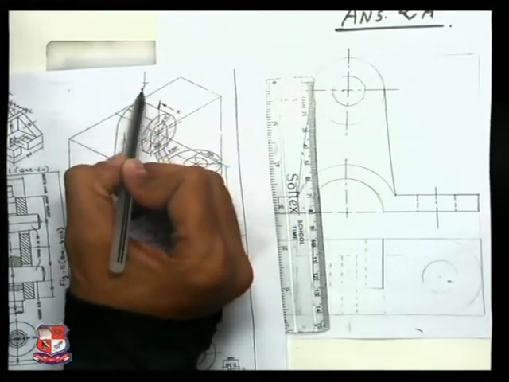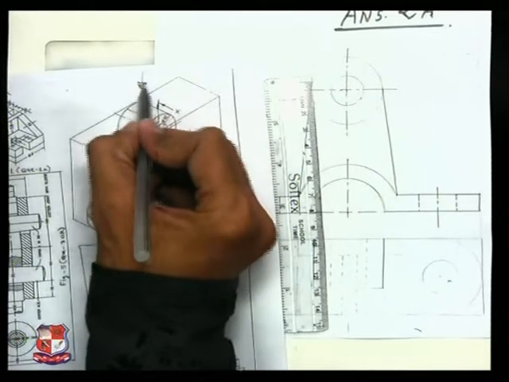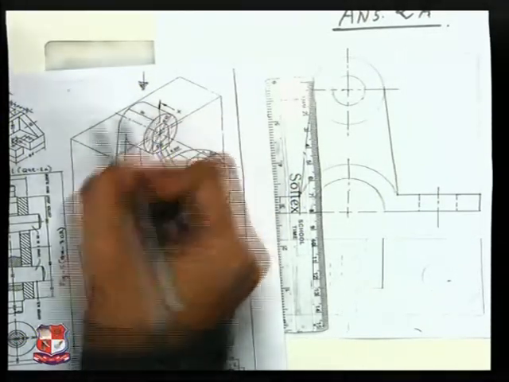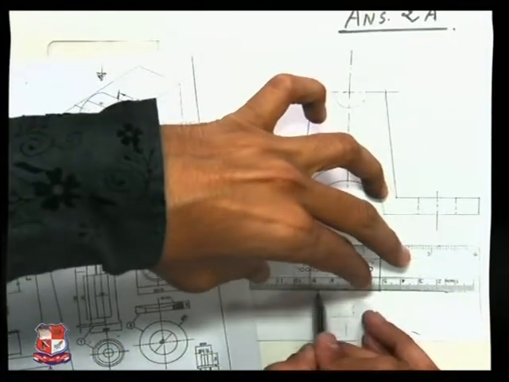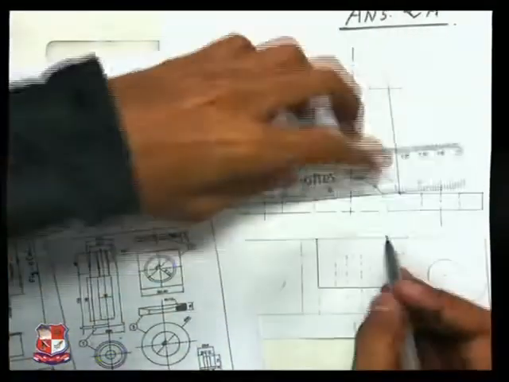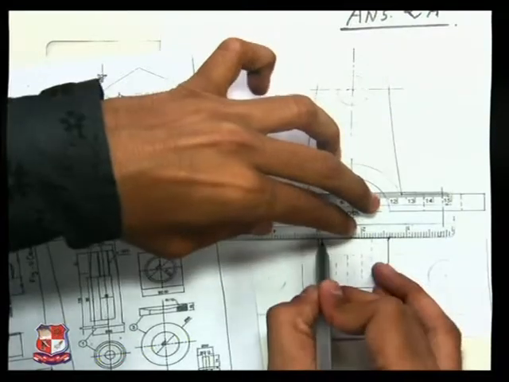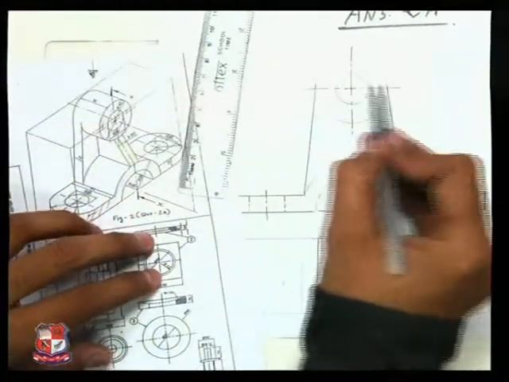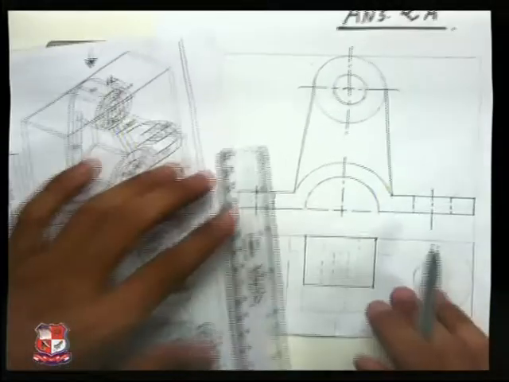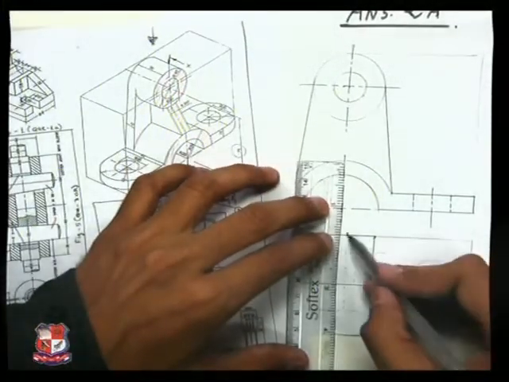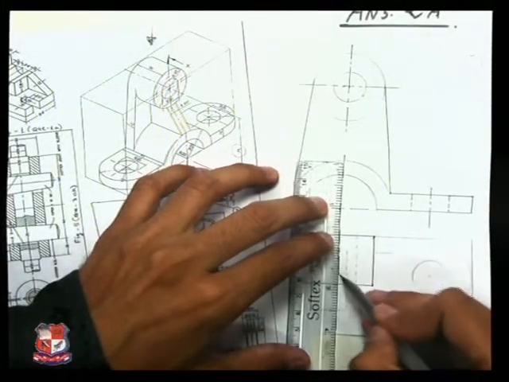If you look from this direction, from top view, this would appear as a 30 millimeter height rectangle. So at a distance of 30 millimeter, draw a line like this. So this is a rectangle of width equal to diameter of this circle, that is 40 millimeter, and height is 30 millimeter. Draw here axis also like this.